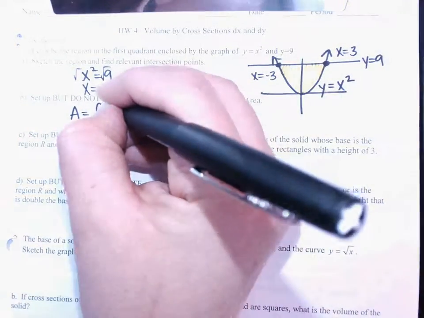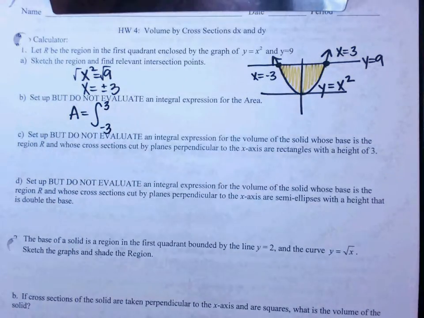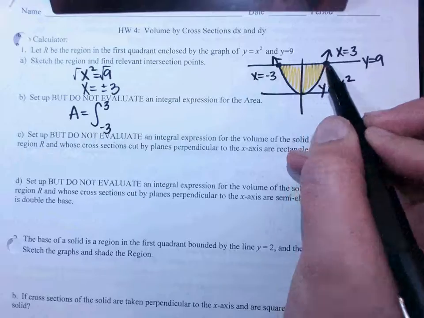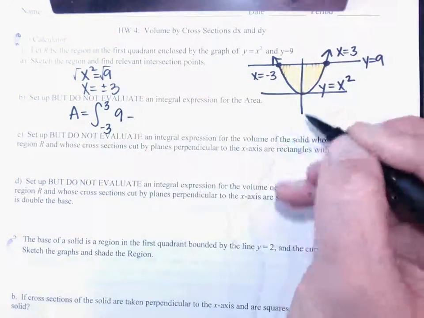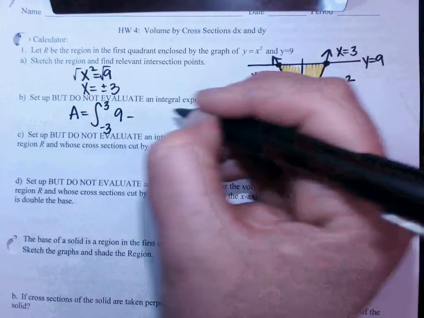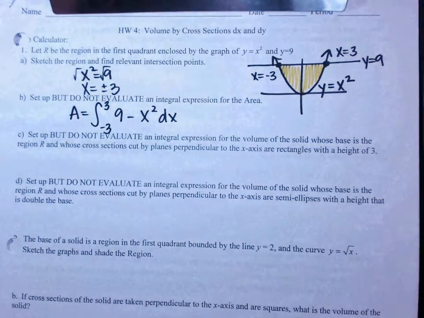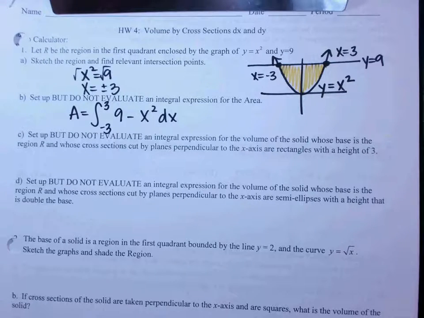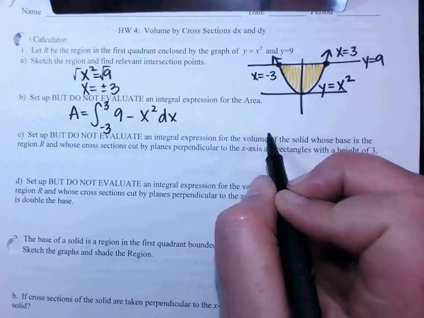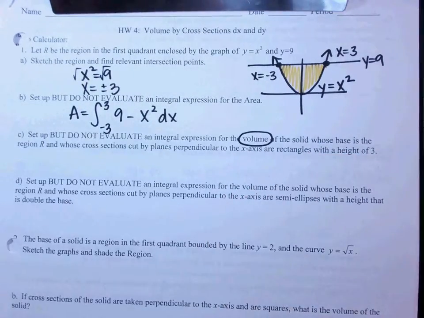Negative 3 to 3. What's my top function? The y line, y equals 9. What's my bottom function? X squared. Yep. Dx. Okay, so notice all they wanted was area. Then you just integrate top minus bottom. Okay, now look at the next part. Set up but do not evaluate an integral expression for volume. That's what we learned today.